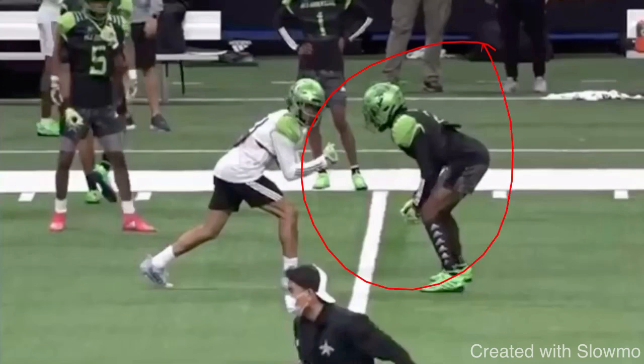So the one thing I want us to think about in all these different situations is what the DB's responsibility is and how we can beat that responsibility with the specific route given. Okay, so now I'm going to go ahead. This is the first clip right here.